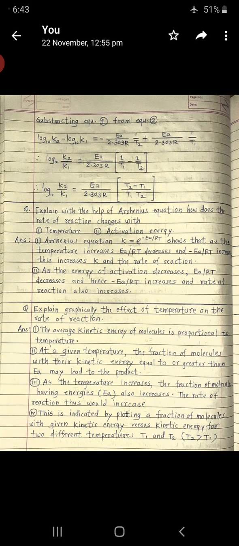Okay, so therefore subtracting equation 1 from equation 2. Now subtract 1 from 2. What will come then? log to the base 10 K2 minus log to the base 10 K1 is equal to minus EA upon 2.303 R into 1 upon T2, minus minus becomes plus, so that's why plus EA upon 2.303 R into 1 upon T1. So therefore after taking the log common, what will come?